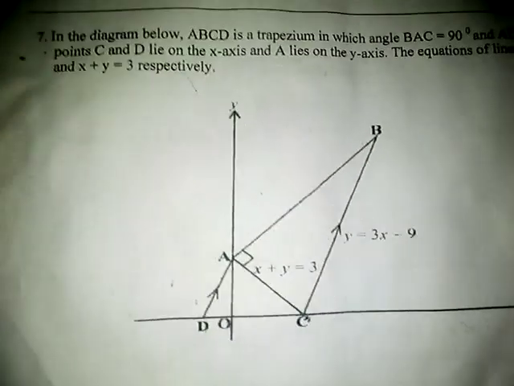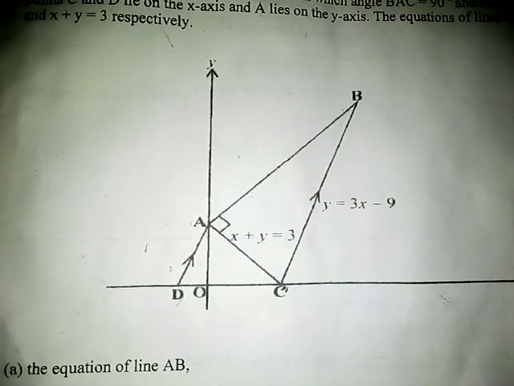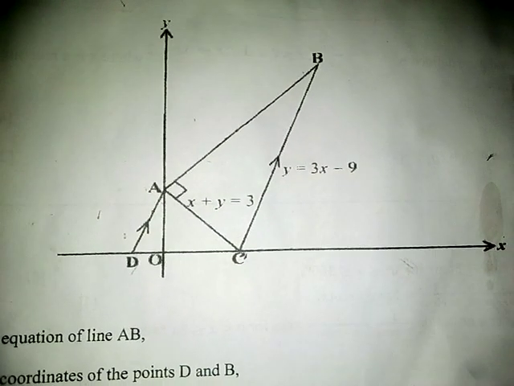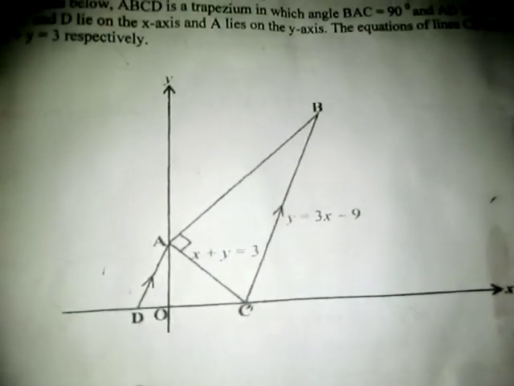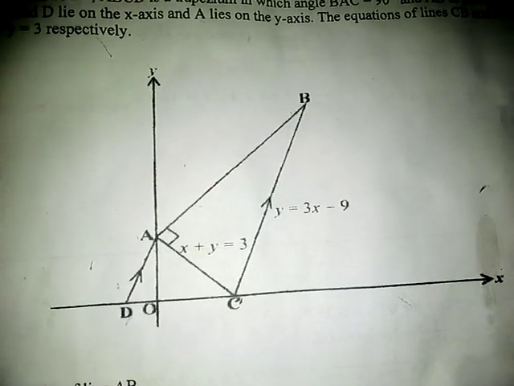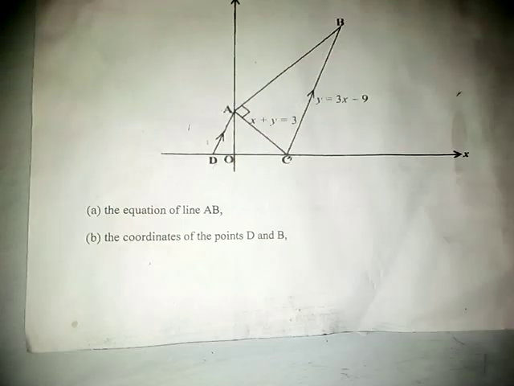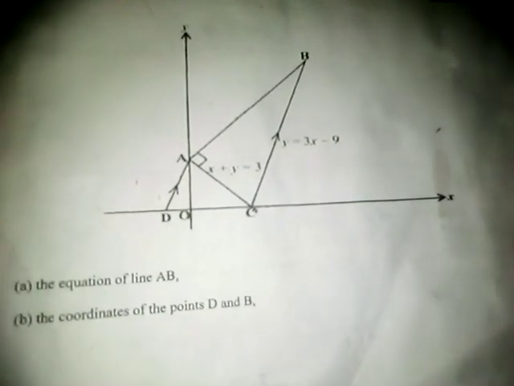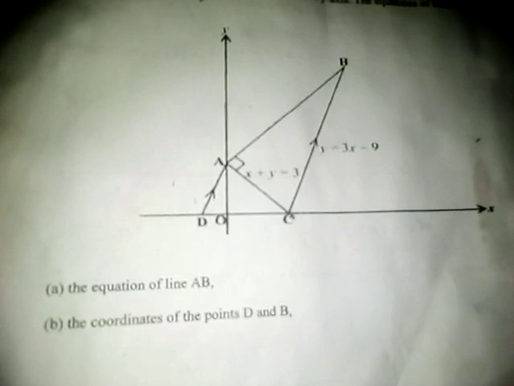Please observe it carefully. This is the figure that we have here. We see that the lines AC and AB actually intersect at 90 degrees. You're able to see that, right? That's 90 degrees. Then the question reads as follows. Number 1, find the equation of line AB. Number 2, find the coordinates of the points D and B. Let's see how we go about this particular question.